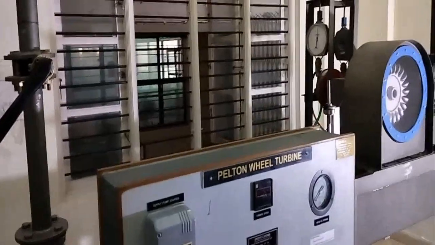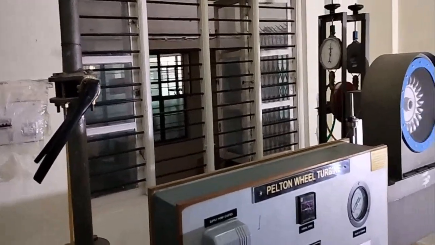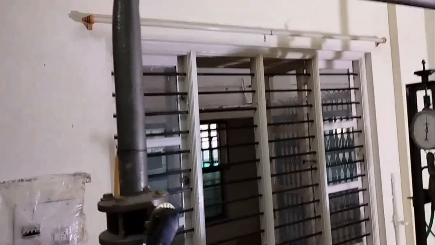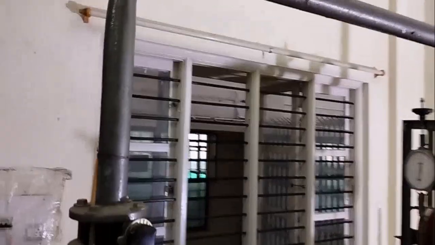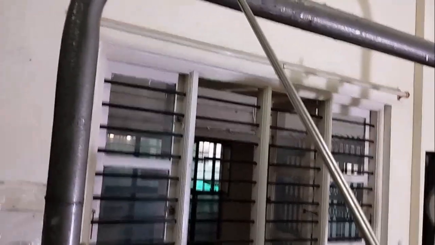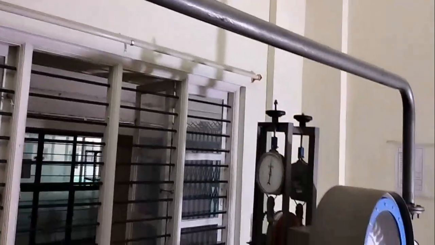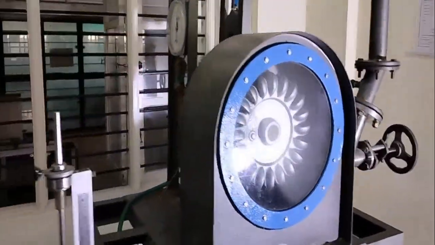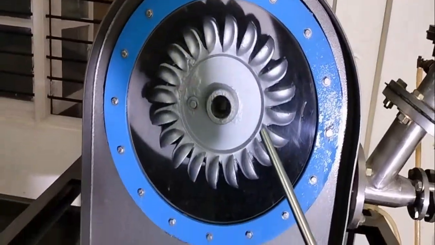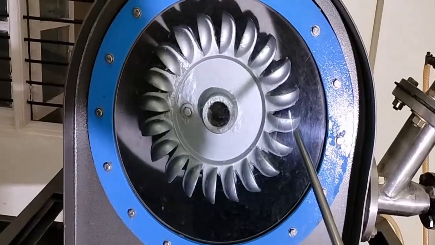First, let us discuss the main parts of the Pelton turbine. In the Pelton turbine, the first main part is what we call the penstock. Here we can see the long pipe; we are going to call this the penstock. After that, we come to the turbine part. Here we can see the runner, along with the buckets.